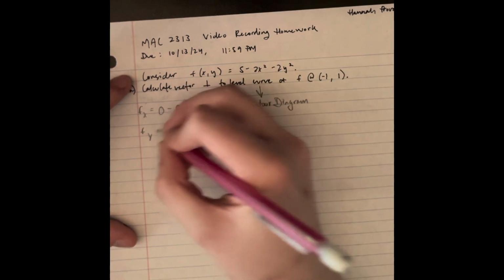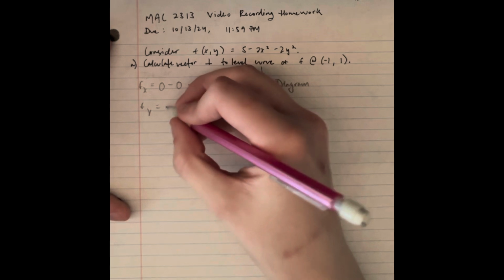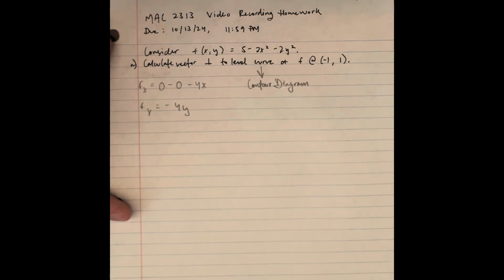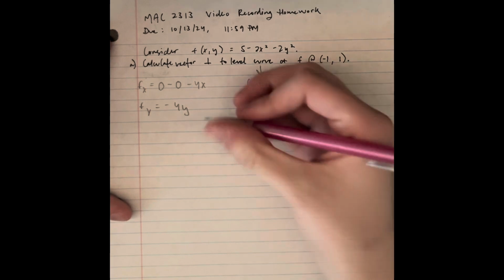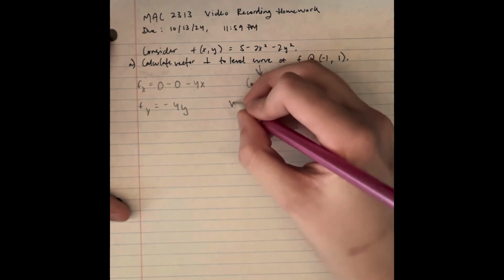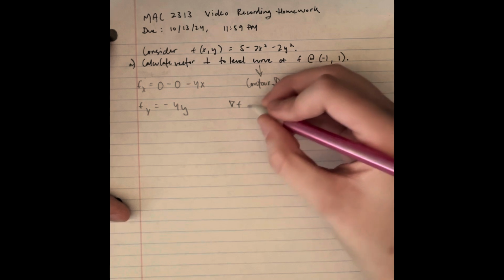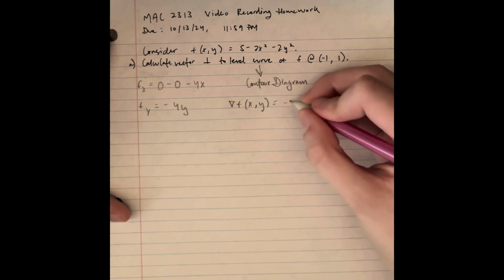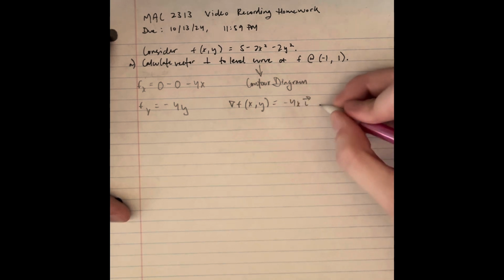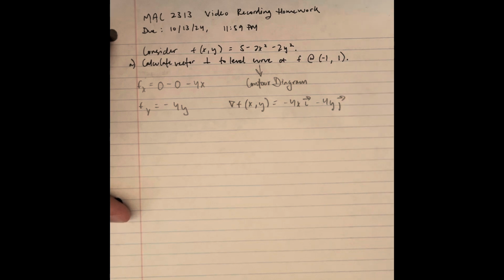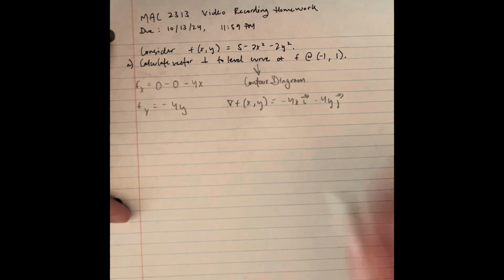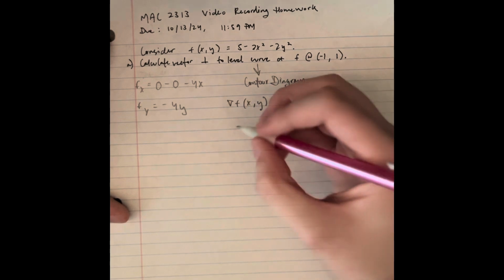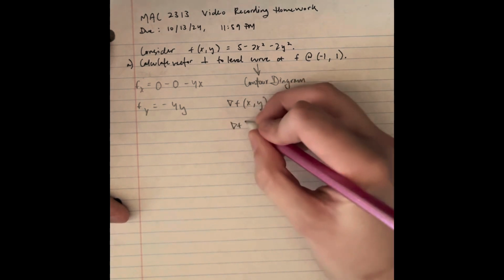And then using the similar rules for the partial derivative with respect to y, we're going to get the partial derivative with respect to y is negative 4y. So now we are going to take this information and just put it into our vector. So we're going to have negative 4xi minus 4yj, and that's our gradient vector, but we are given the point negative 1, 1, so we're going to find del f of negative 1.